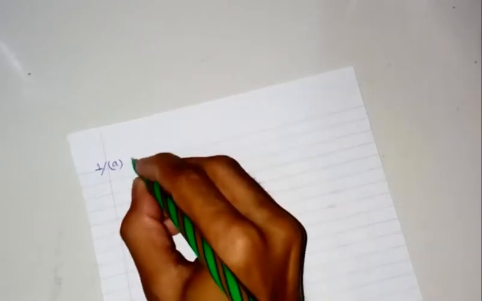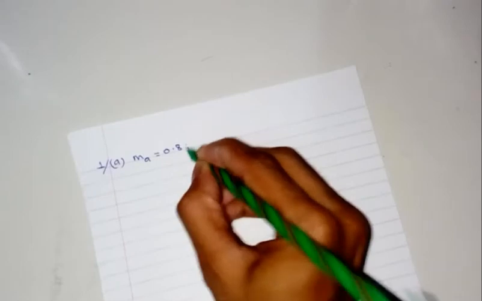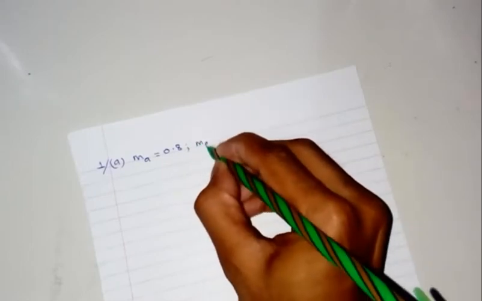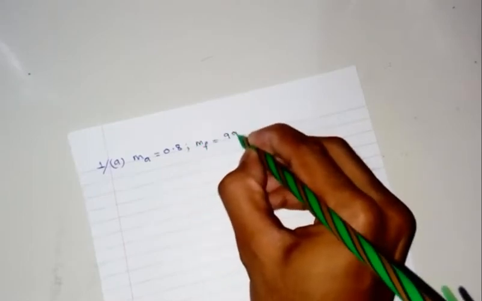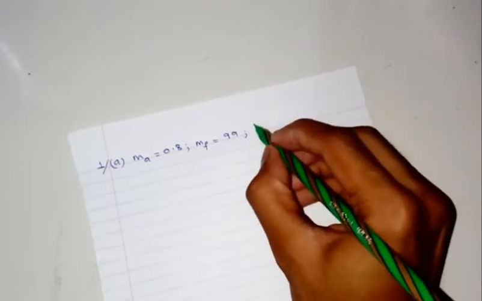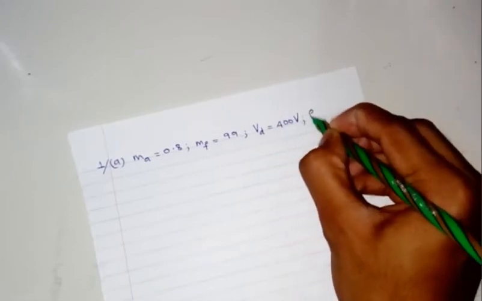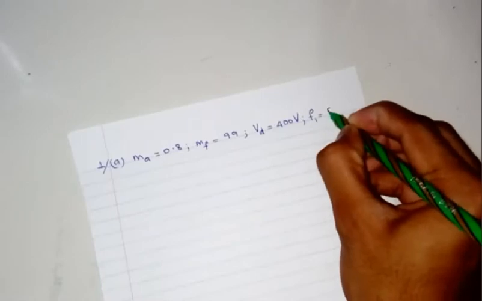From the question, MA is equal to 0.8, MF is equal to 99, the DC voltage supply VD is equal to 400 volts, and the fundamental frequency F1 is equal to 50 Hz.